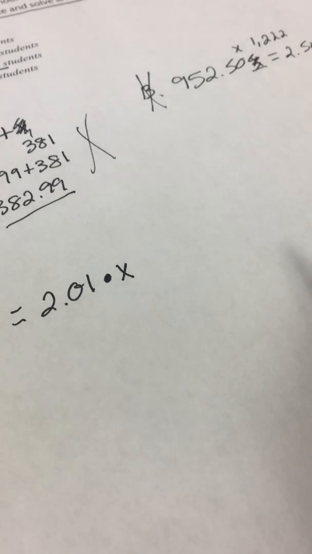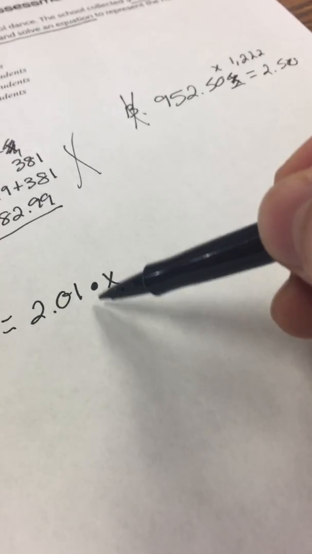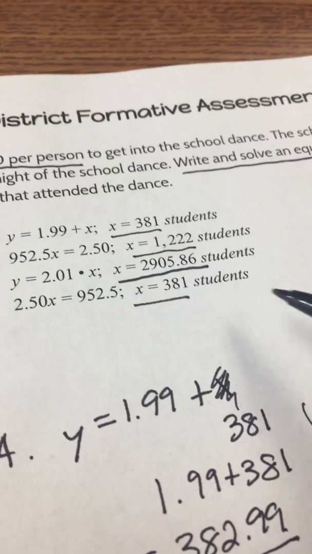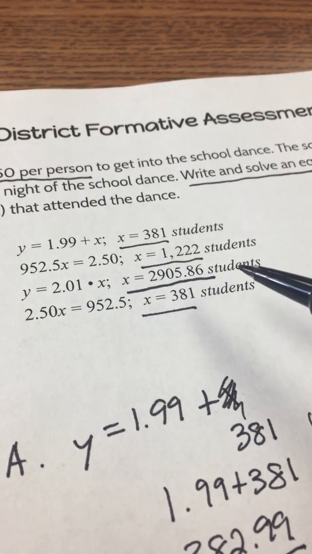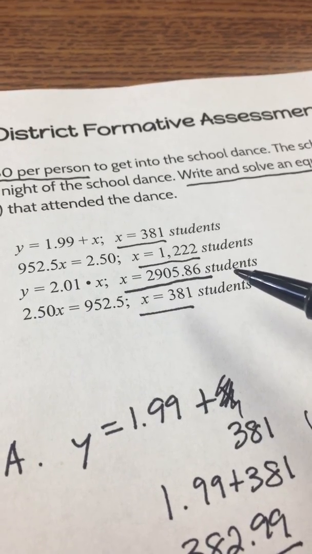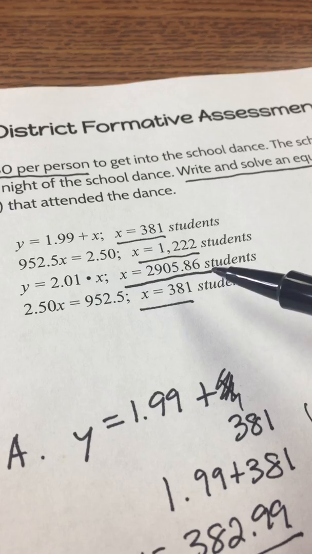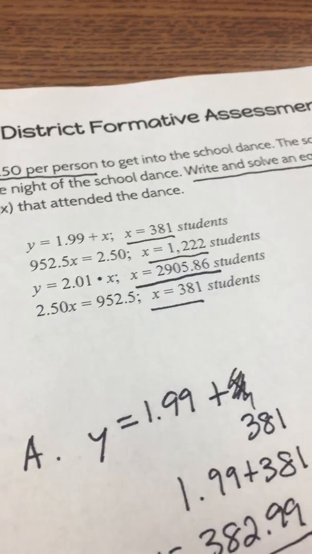So if you ever see that again, that just means multiply, when it's floating in the middle there, not up here and not down here. On this one it says we're going to substitute in 2,905.86 students. I know right off the bat this cannot be the right answer because I can't have 0.86 students. That's not going to happen. We have to have a whole number here.